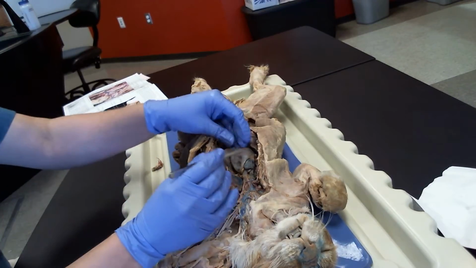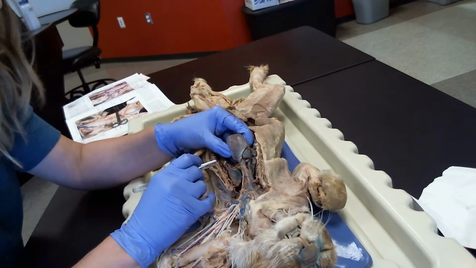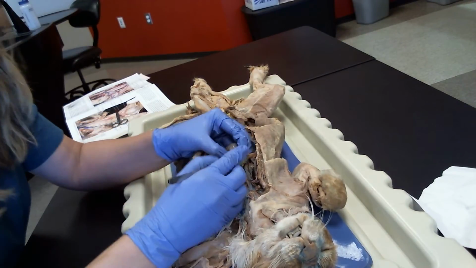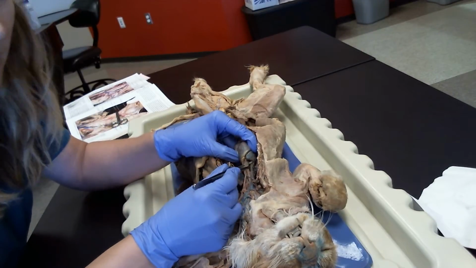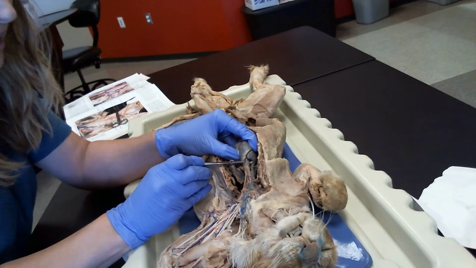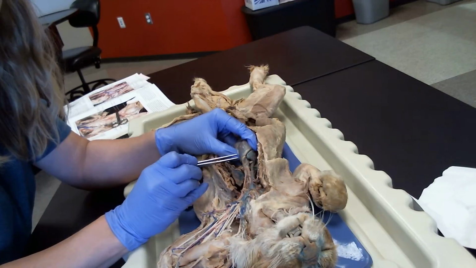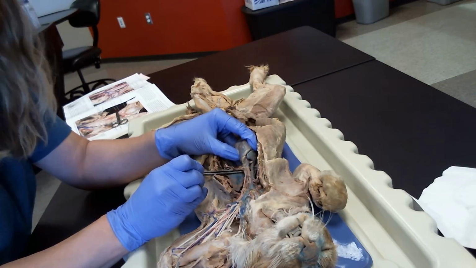All right, so as we're coming out of our heart, you can see head, diaphragm. What I want you to notice right there is the aorta. Aorta comes out, arches, and goes down. This is your aortic arch, all right?